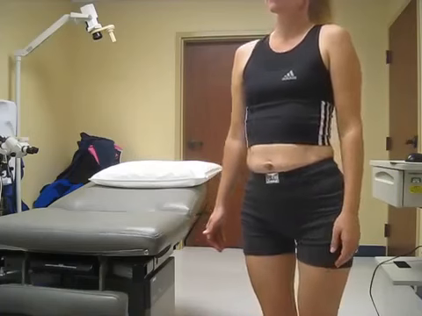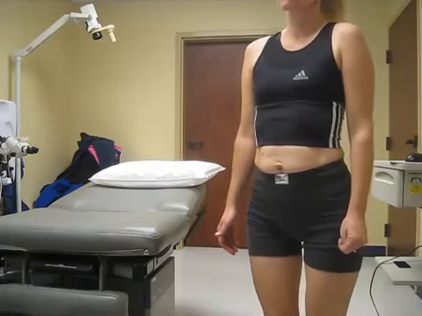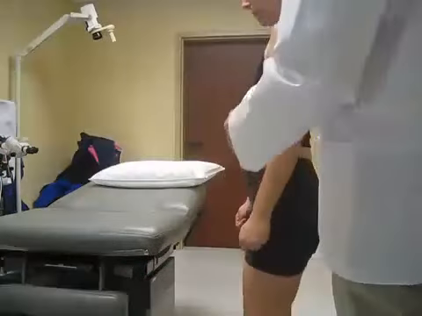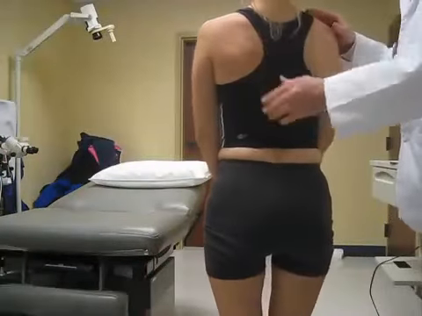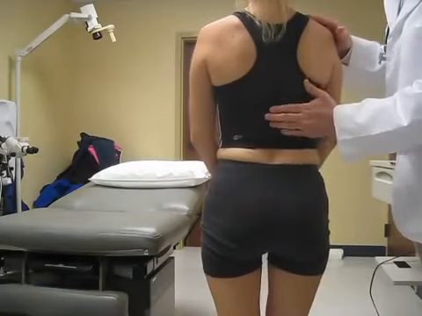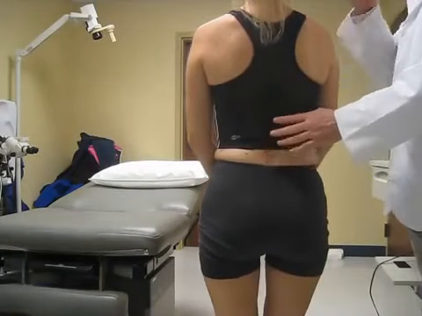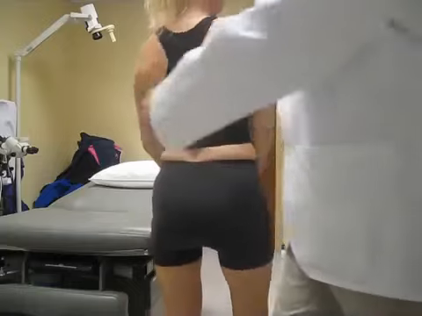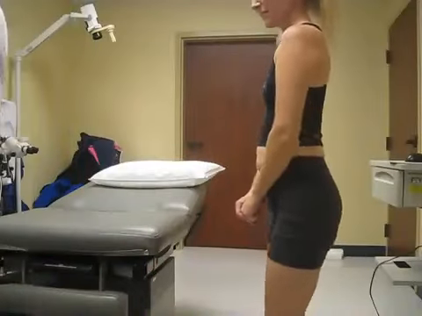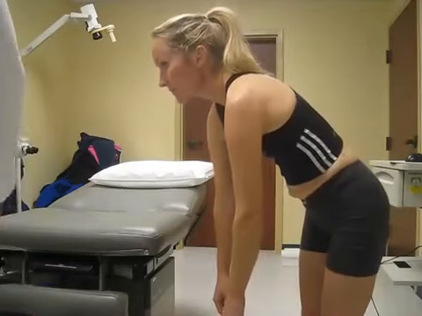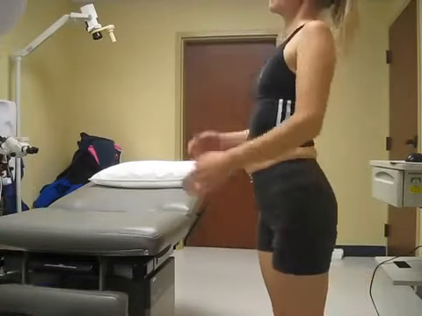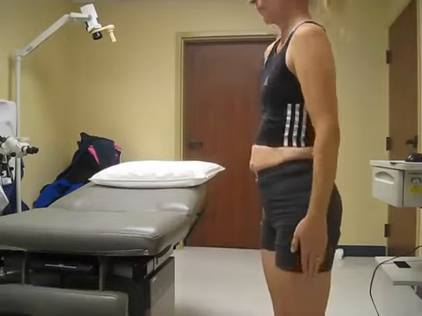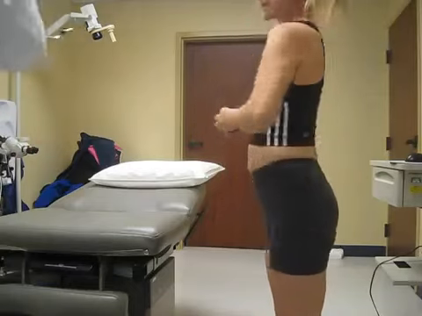Perfect. Okay, now we're going to assess the spine and the alignment and normal curvatures. So she has a normal thoracic kyphosis, normal lumbar lordosis, so we're going to have you check your range of motion of the spine. So, flexion, extension, hyperextension, good, lateral bending, and rotation.